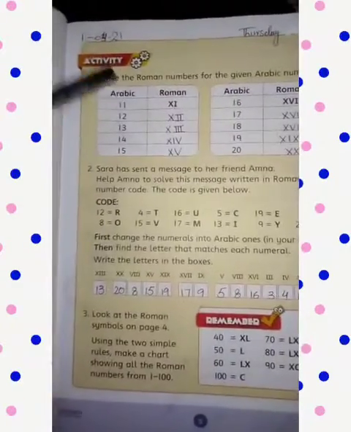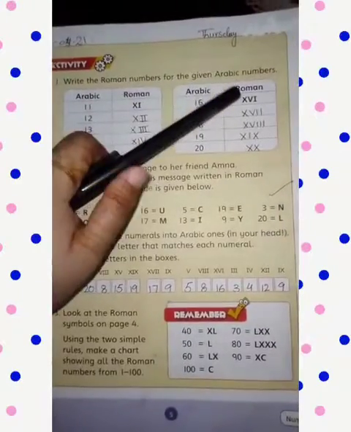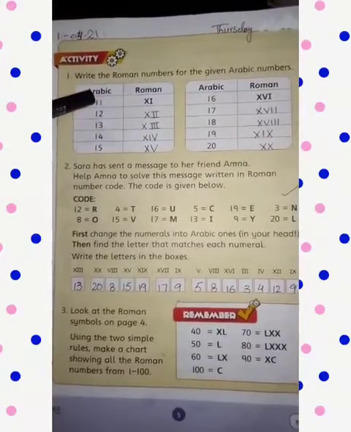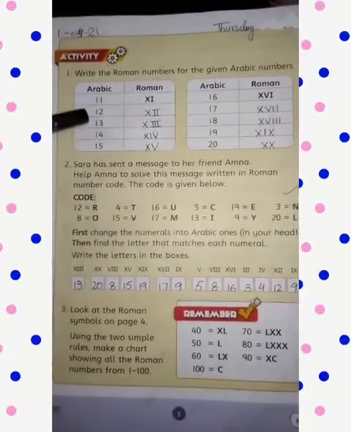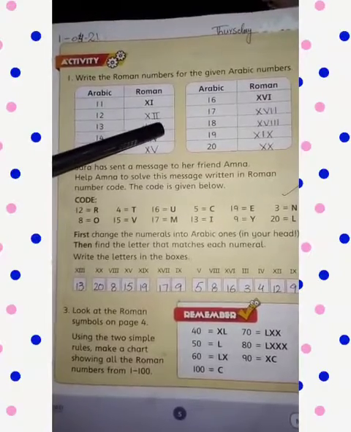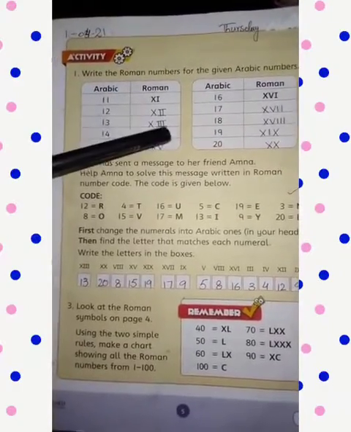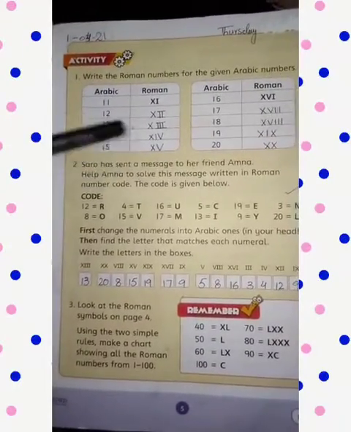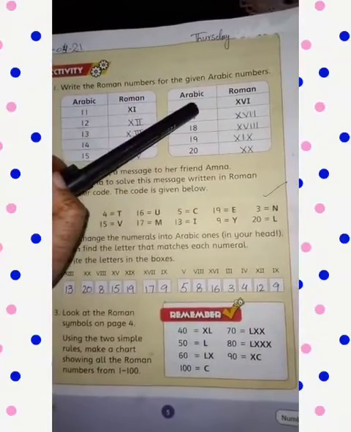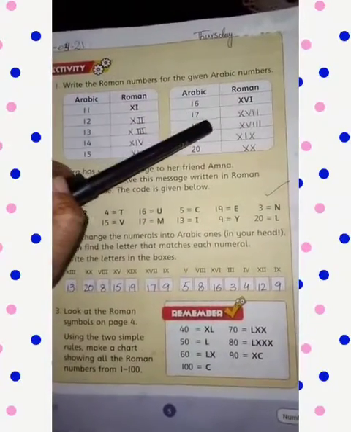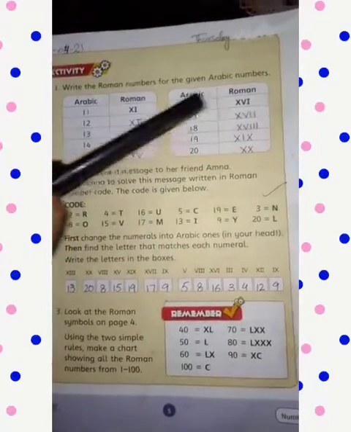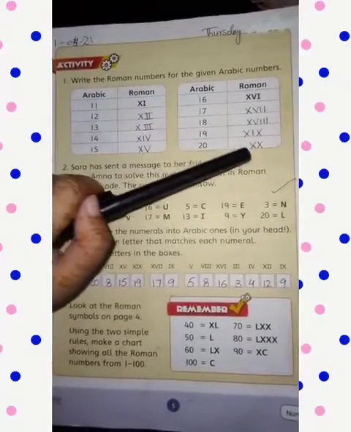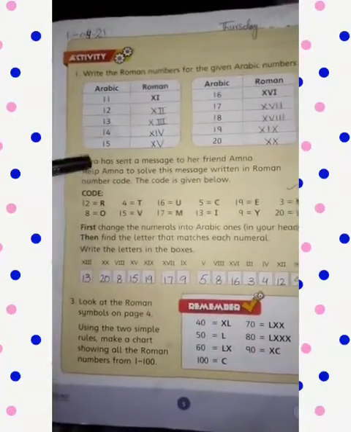After that, look at this page. Activity: write the Roman number for the given Arabic number. Here are Arabic numbers, so you have to write them in Roman numbers. For example, 11, we will write it as XI. 12, we will write it as XII. 13, XIII. 14, XIV. 15, XV. 16, XVI. 17, XVII. 18, XVIII. 19, XIX. 20, double X.